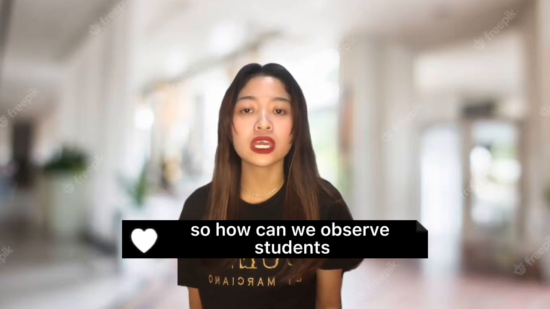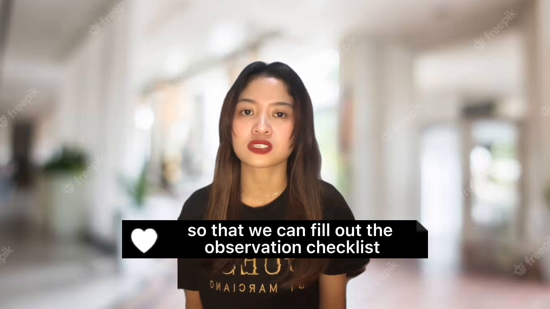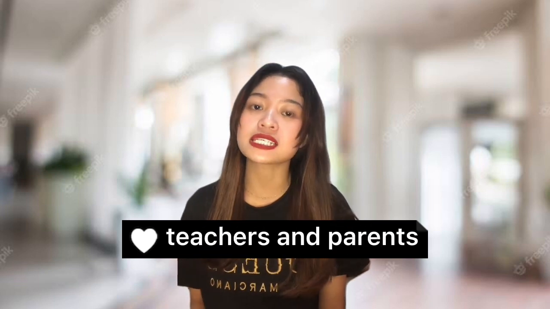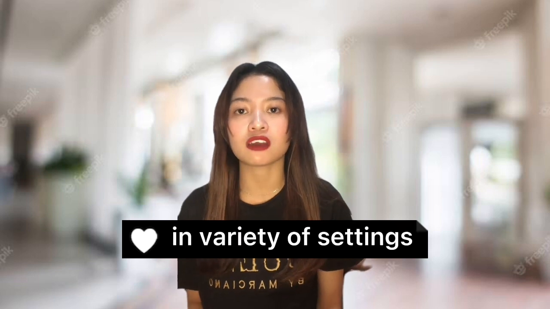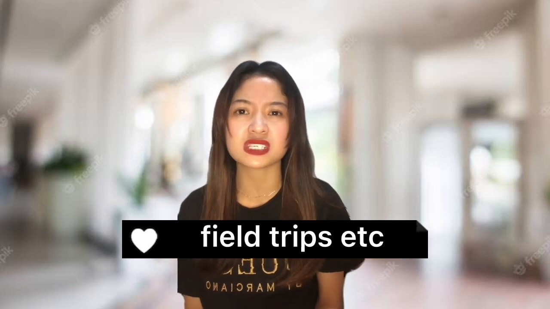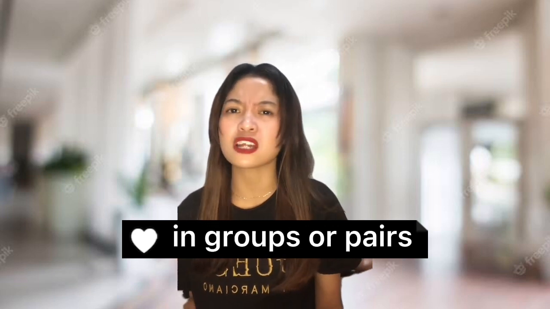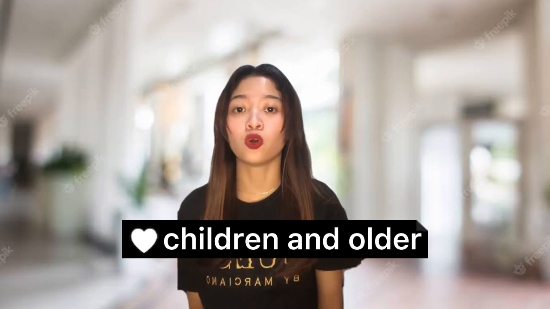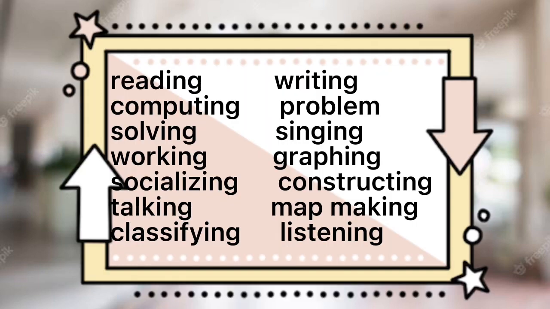So how can we observe students so that we can fill out the observation checklist? Teachers and parents can observe children in a variety of settings: classroom, playground, field trips, etc. Individually, in groups or pairs, with younger children and older children, or with adults. It is also possible to observe children performing a variety of tasks.